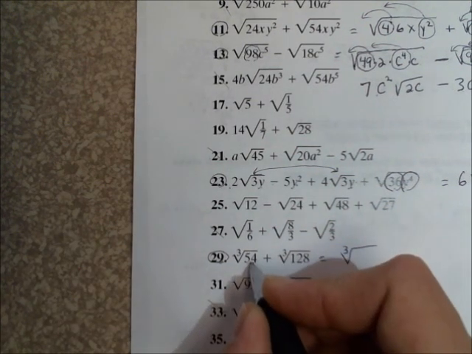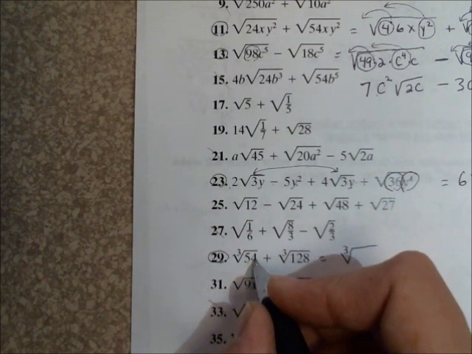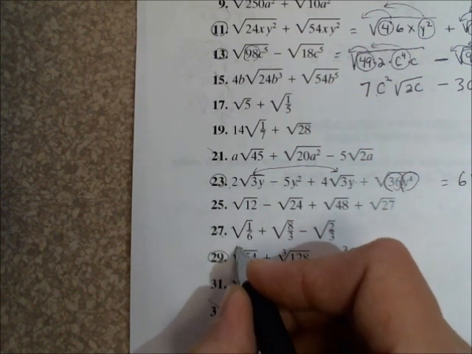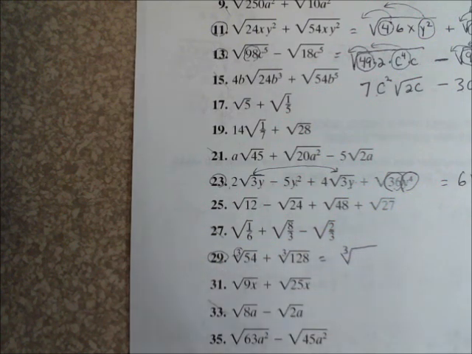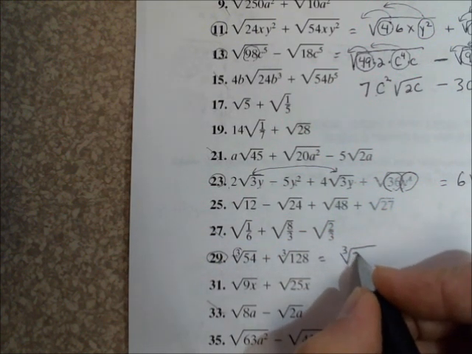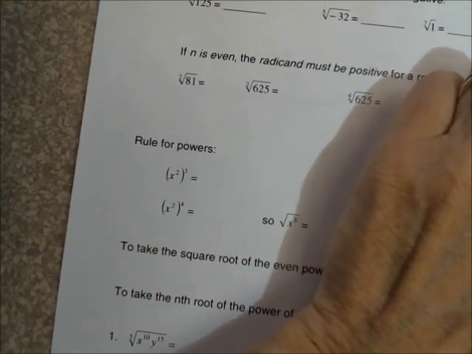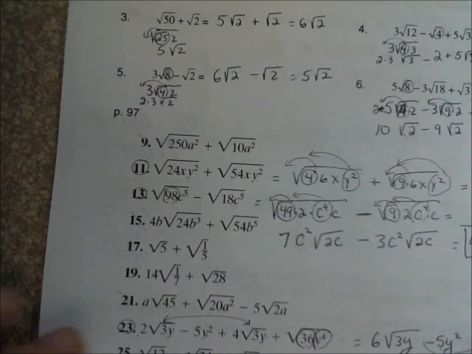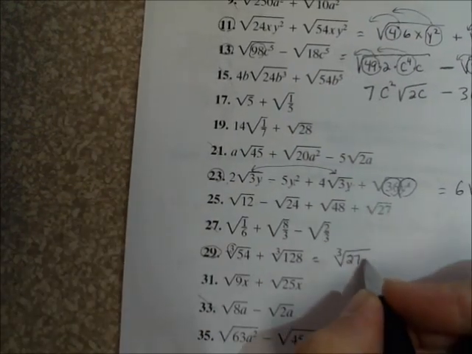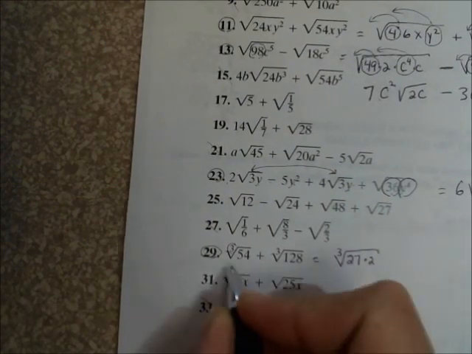And it's very tempting to call this 9 times 6 because we think of the perfect squares, but remember this is a cubed root, so we're looking for a perfect cube. The perfect cube is 27. Remember 27 is on that list, but 9 isn't. It's 8 and 27 and 64. So 27 times 2 is 54.